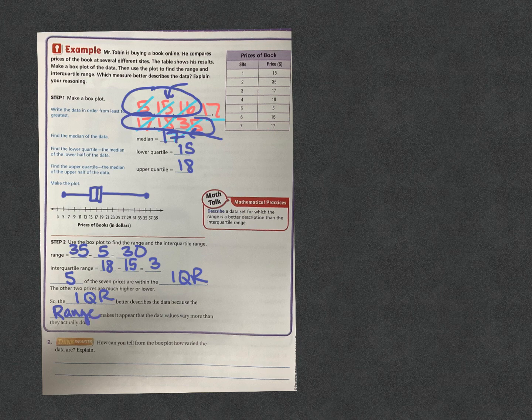It makes it appear that the data values vary more than they actually do. They don't vary that much. Most of the data is here. It's just that there's one that has the author's signature or whatever it is that makes it so expensive, and one that's super cheap, probably because it's all torn up. Somebody dropped it in a water puddle. I don't know. So more of the data is right in here. That gives us a more accurate description of the data.